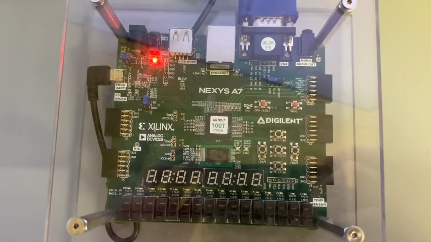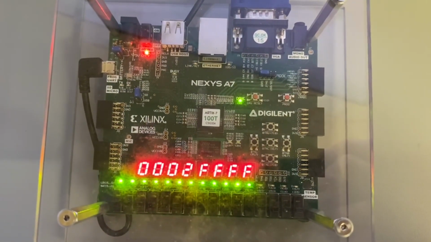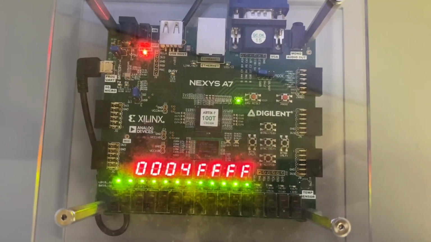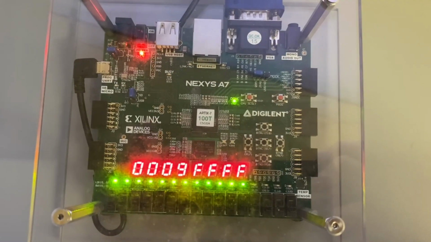So in this clip, we're just reprogramming the device and allowing the clock to run, just to show that the clock can run from 0 and it can carry over into the next bit of hex.